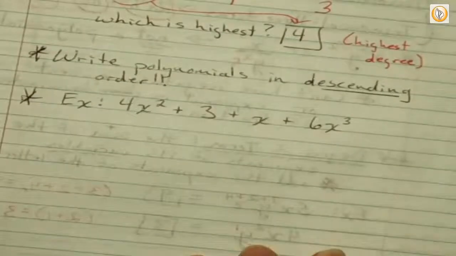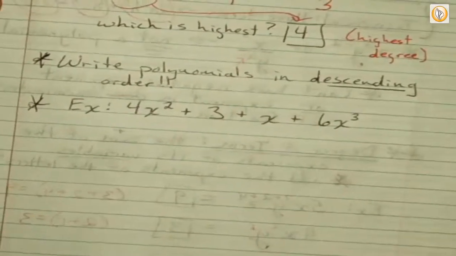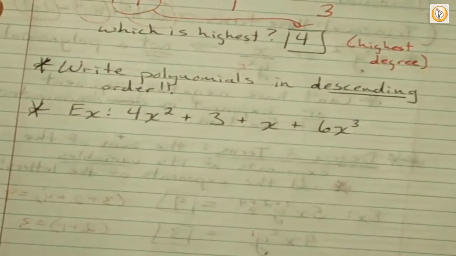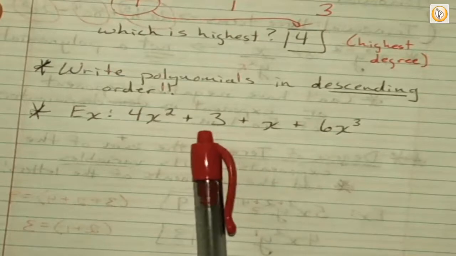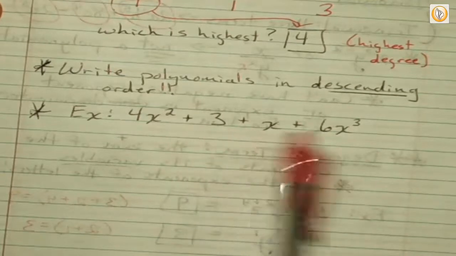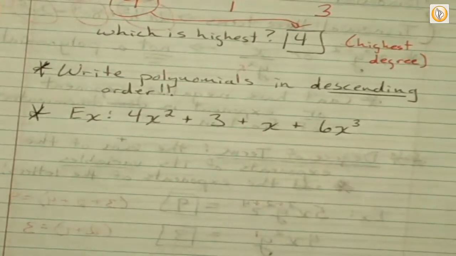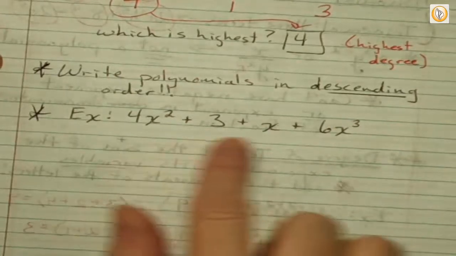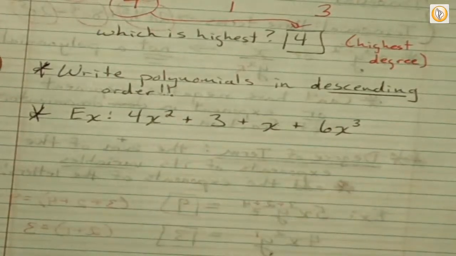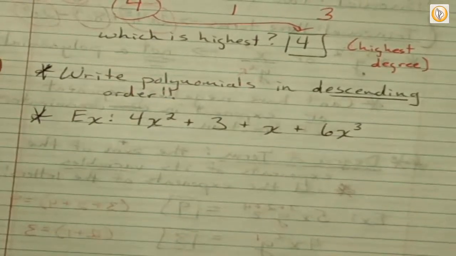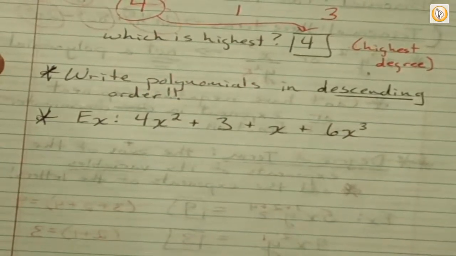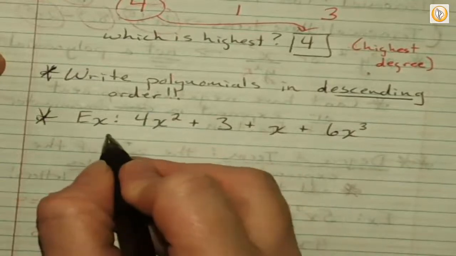Valeria, how many terms do I have there? One, two, three, or 4. That's right. There's 4. 1, 2. See, constants can be by themselves. 3, 4. Is this in descending order? No. Did you say yes? No, I said no. Oh. No, it is not.